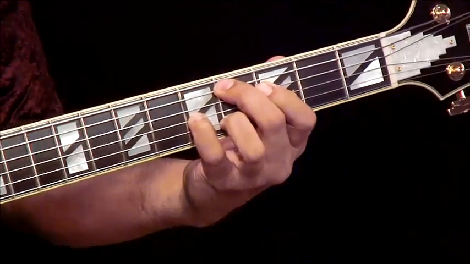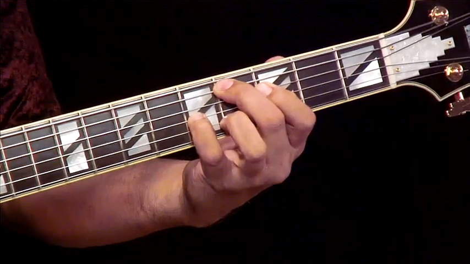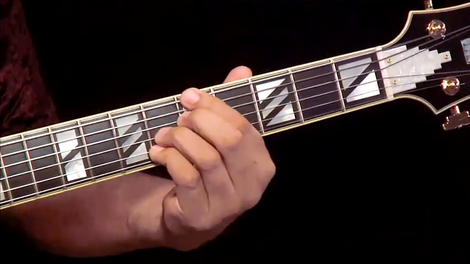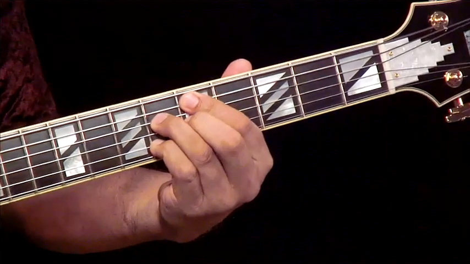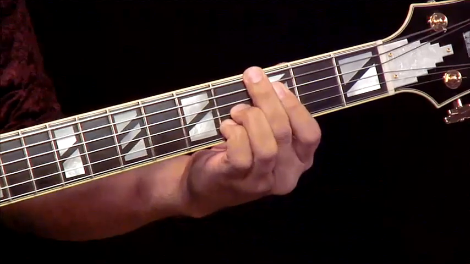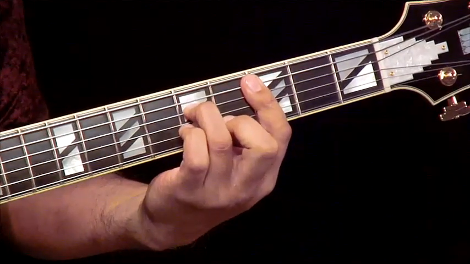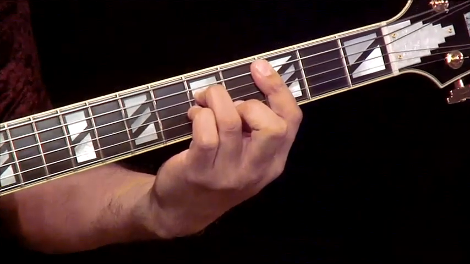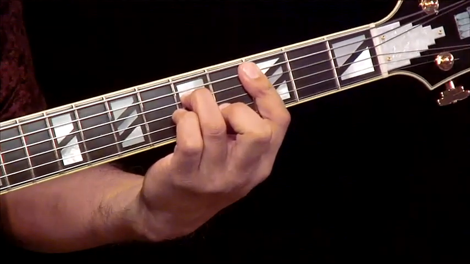And now, heading back home, D half diminished, we're going to lead with an A7, the 5 of D, and then D7 to G7, and G7 to C minor. So we've taken each chord and led to it with its own dominant, and that's going to create some spice for us.